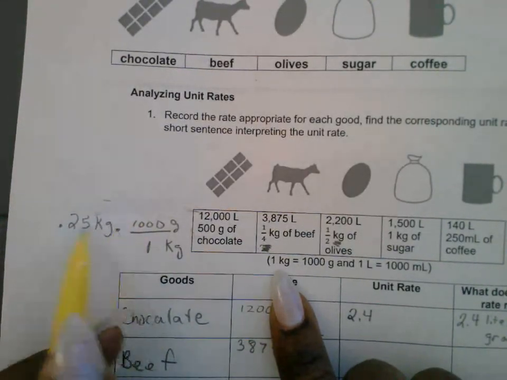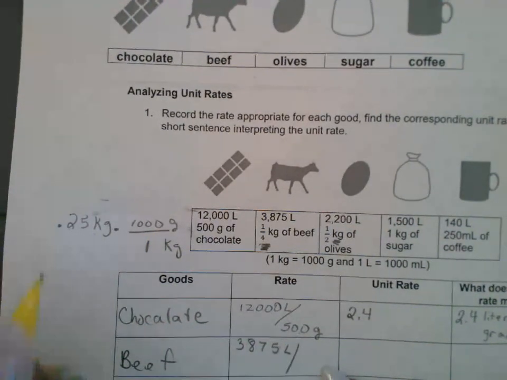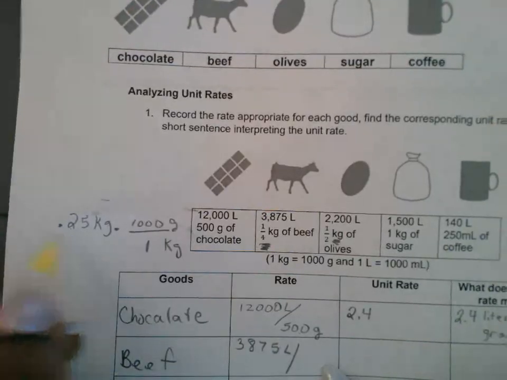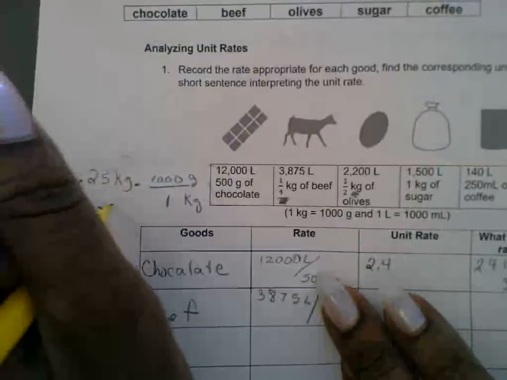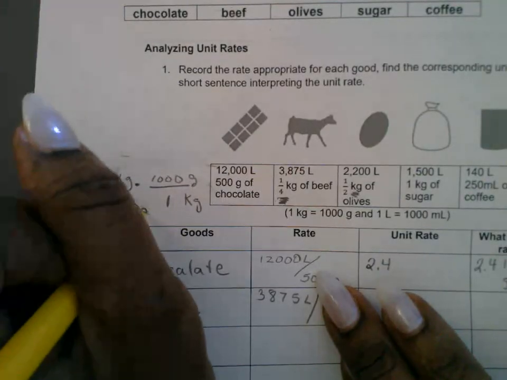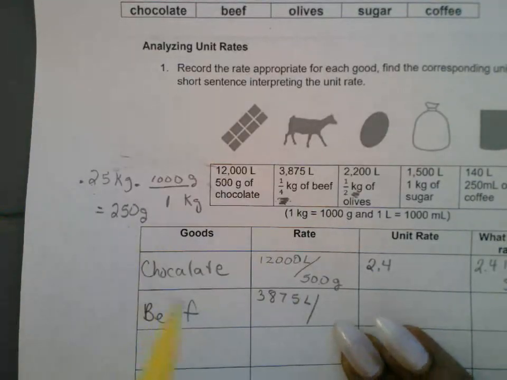So you're going to multiply straight across, 1/4 times 1,000, and that's going to give us 250 grams. And so beef is going to be 250 grams.